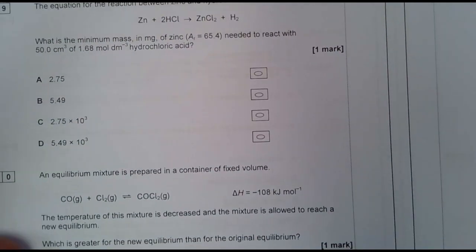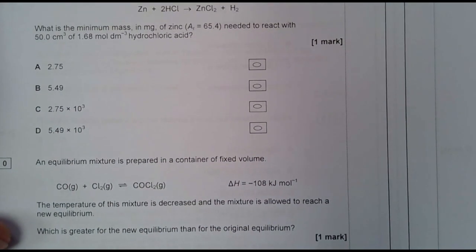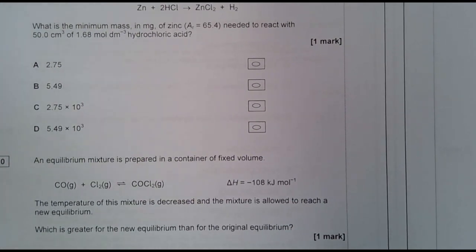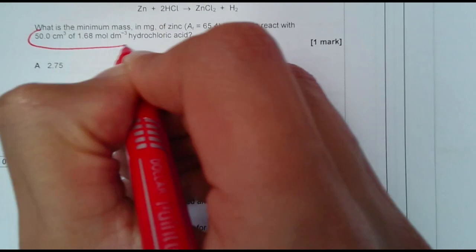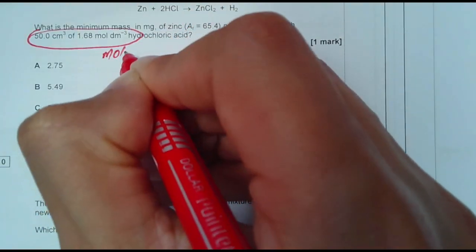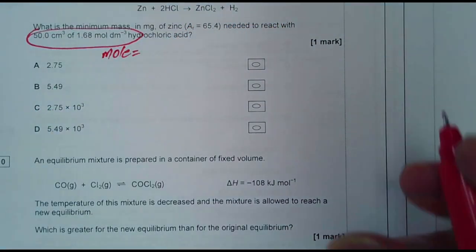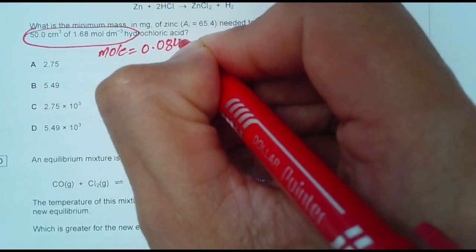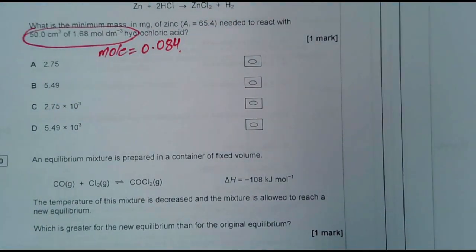Question number 19. It says the equation for the reaction between zinc and hydrochloric acid is shown. What's the maximum mass in milligrams of zinc needed to react with 50 cm³ of 1.68 mol dm⁻³ hydrochloric acid? So this means I can change this into moles. So the moles of acid from here, if you work them out, you will get the answer as 0.084 moles.